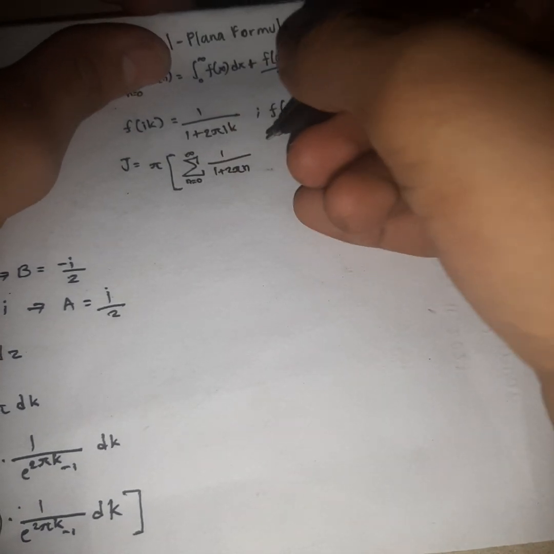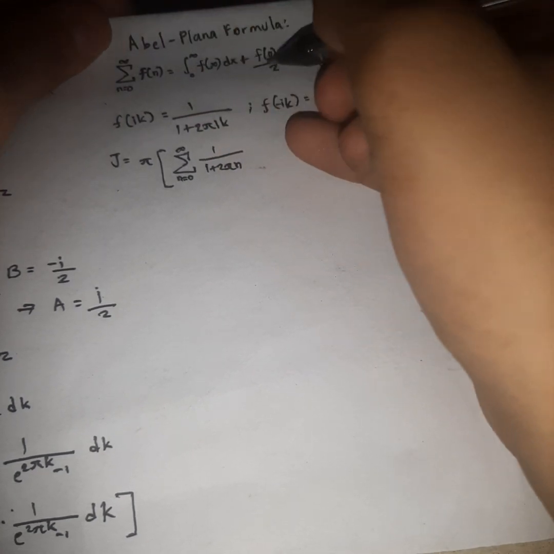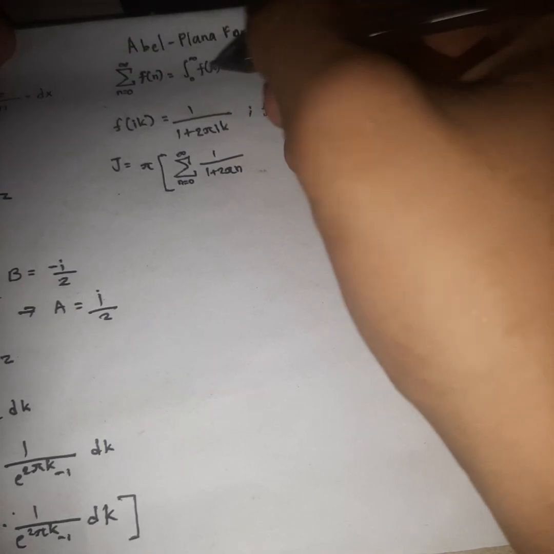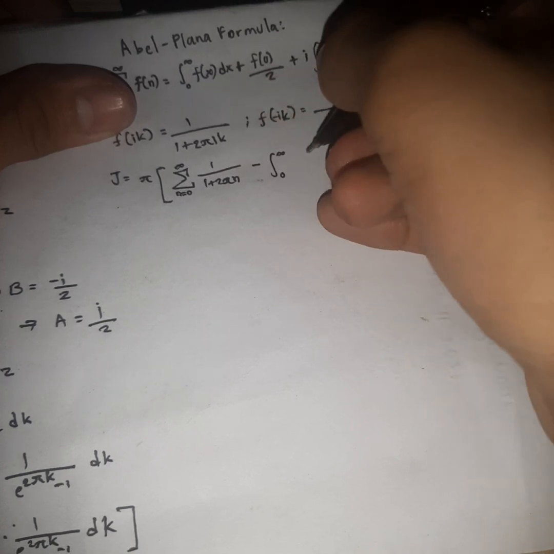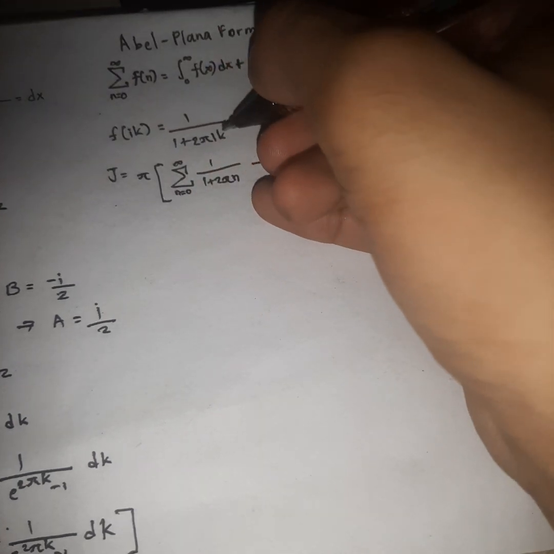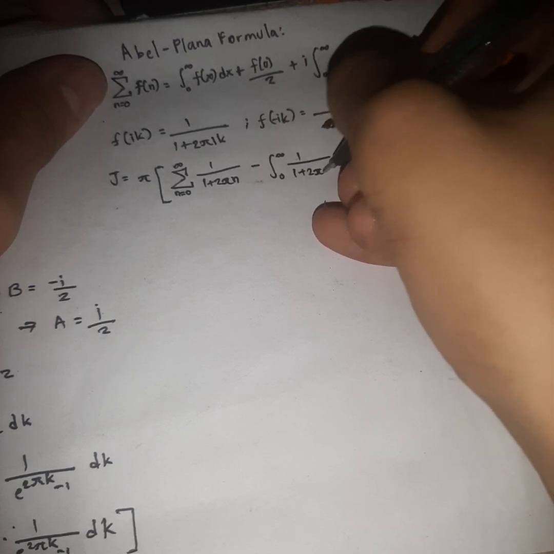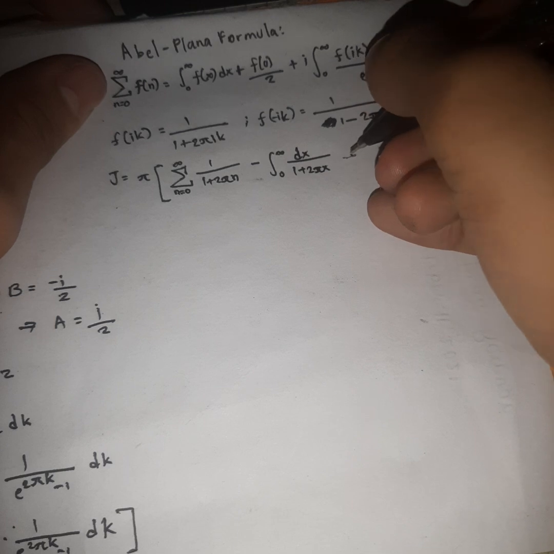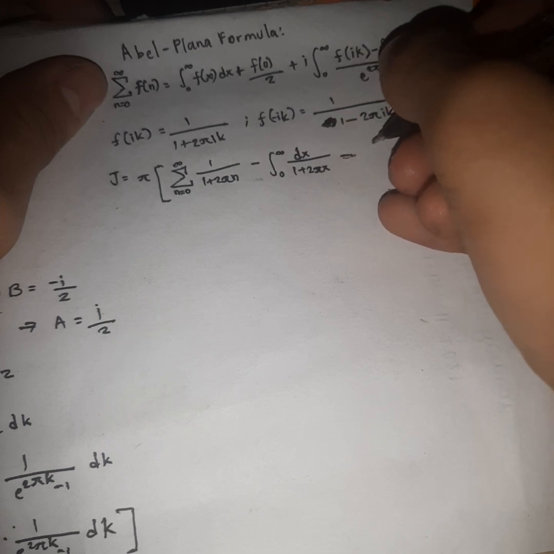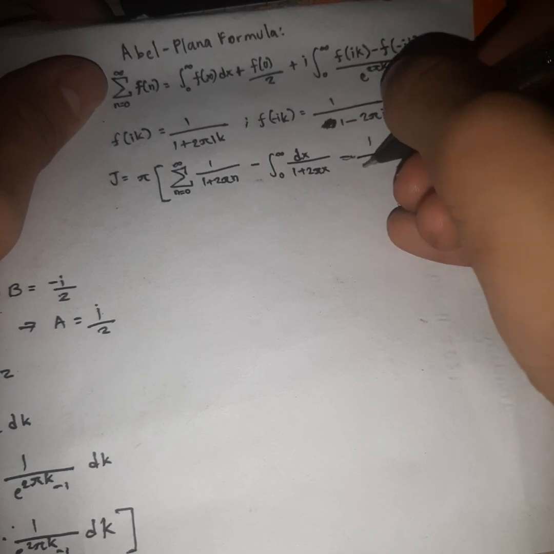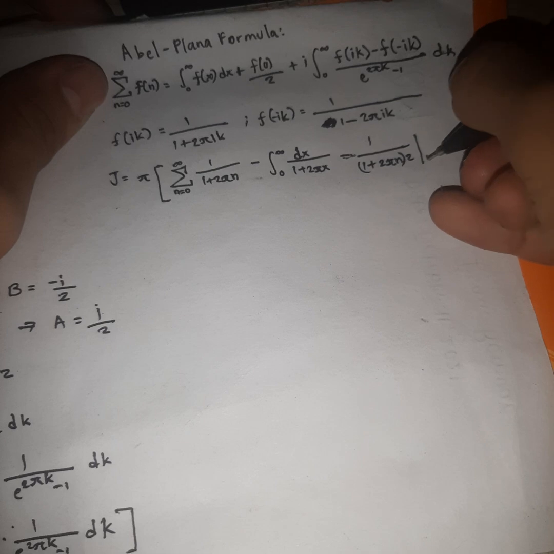For this integral we will just transpose these two terms to the other side, and this will be negative: negative integral from 0 to infinity of f of x, substituting ik as x, so this will be 1 over 1 plus 2 pi x dx, and for this f of 0 over 2, this will become 1 over 1 plus 2 pi n times 2 when n is equal to 0.